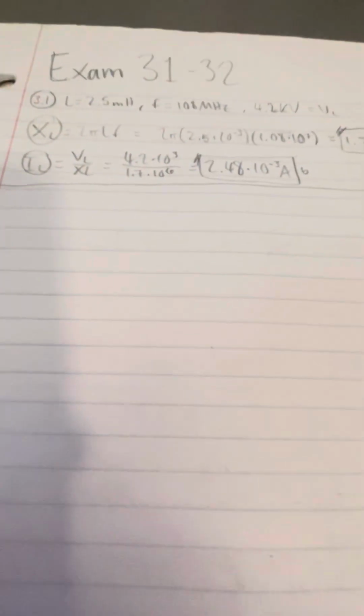That's 3.1. Okay, so 3.2. This is an AC circuit that includes a resistor with a resistance given as 25 ohms, connected in series with a capacitor of C equals 7 microfarads.